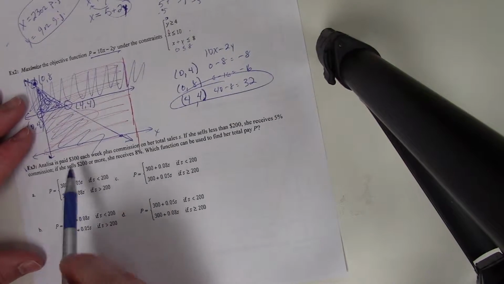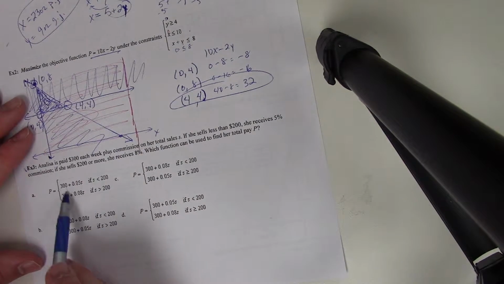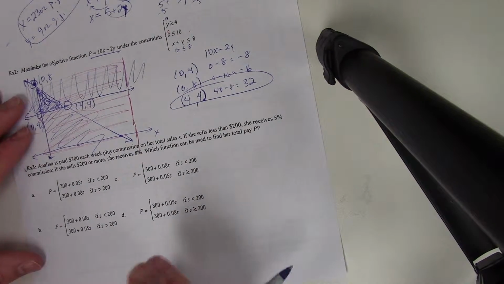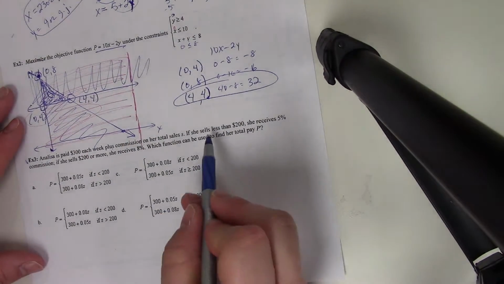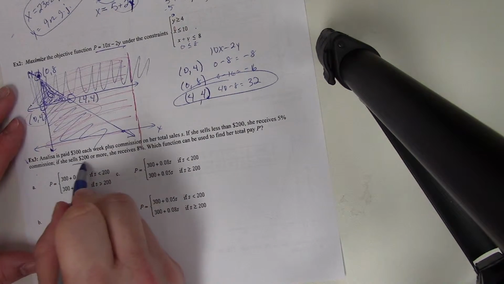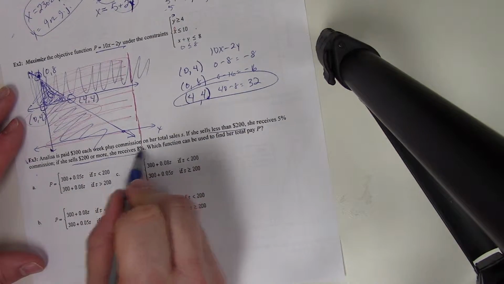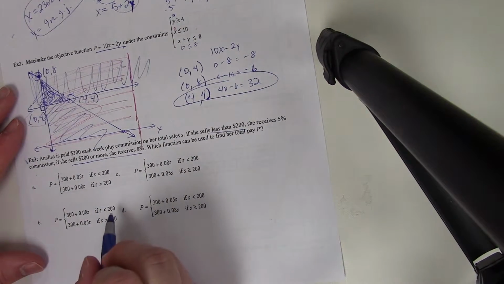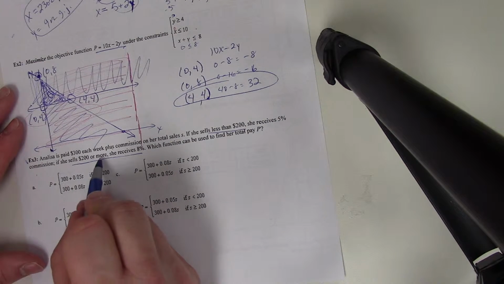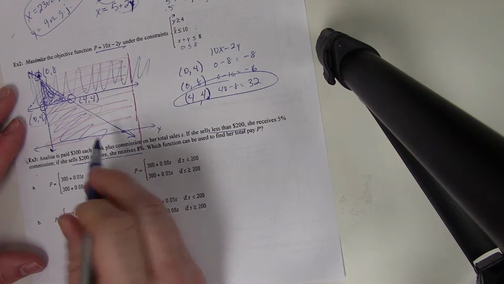Next problem. Paid $300 a week plus commission. Okay, so 300 plus, yep, that happens on all these. This is just a process of elimination type of problem. If she sells less than $200, she receives 5%. If she sells 200 or more, she receives 8%. What can be used?